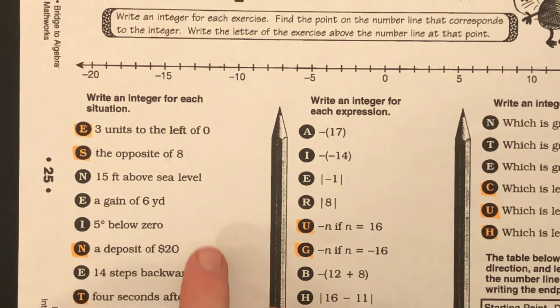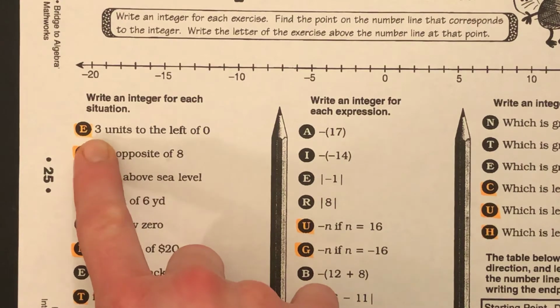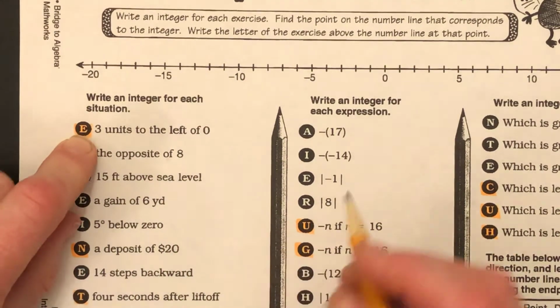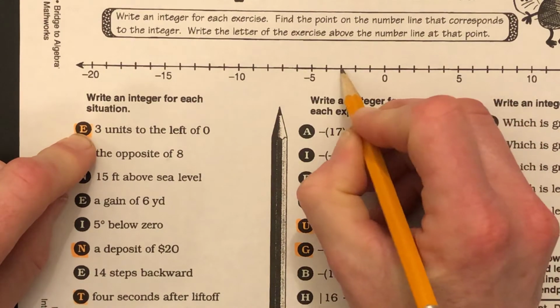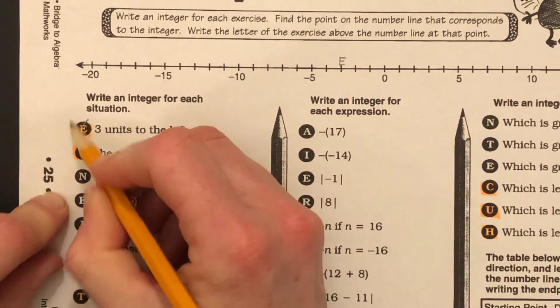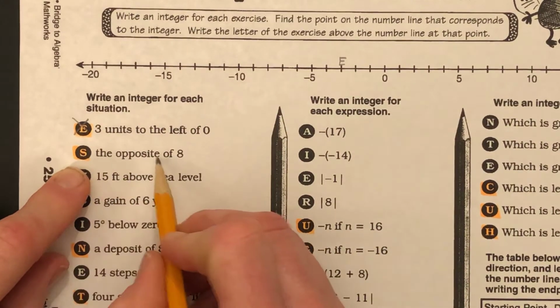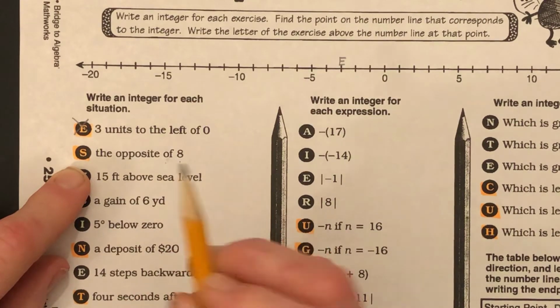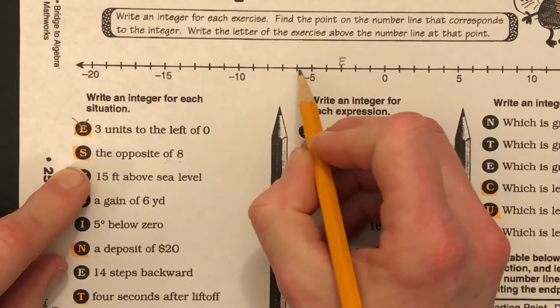So write an integer for each situation. 3 units to the left of 0 is E. Here's 0, 1, 2, 3. So that's going to be E. S, the opposite of 8. Well, the opposite of positive 8 is negative 8. 5, 6, 7, 8.